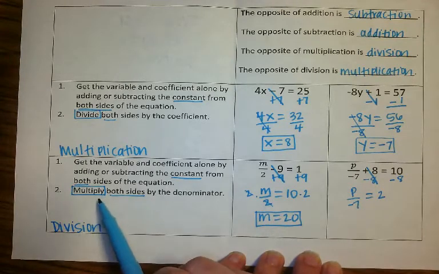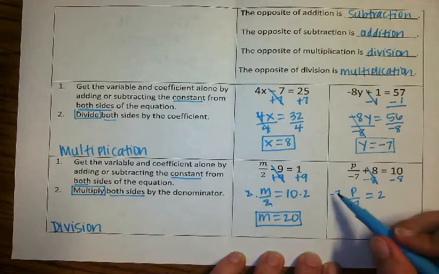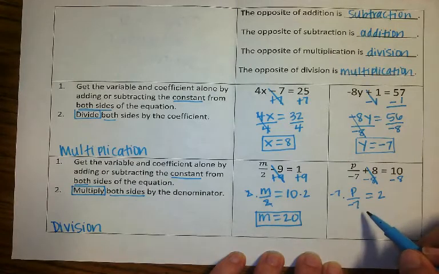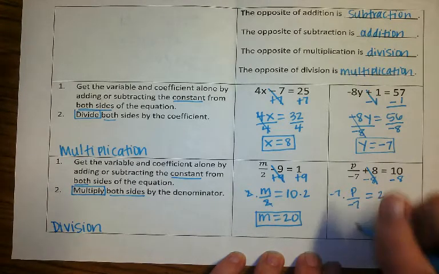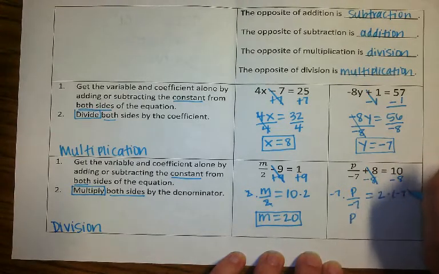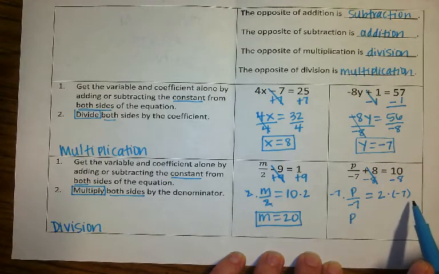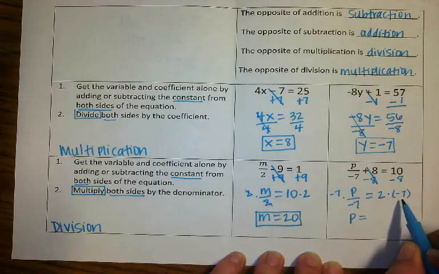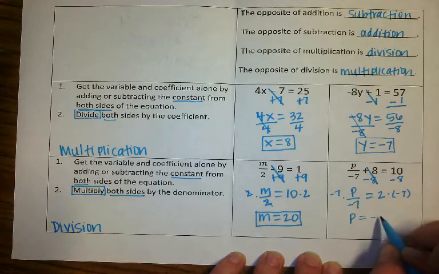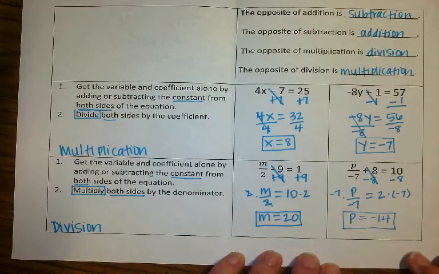And then our next step is to multiply both sides by the number in the denominator, which is -7. -7 divided by -7 can cross cancel and become 1, and we write 1p as just p. And then since we divided by -7 over here, we want to come to the other side and make the same change. And when we multiply together two numbers that have different signs, the answer will be negative. So our solution is p equals -14.